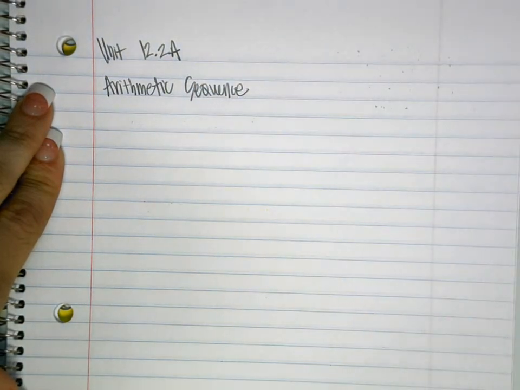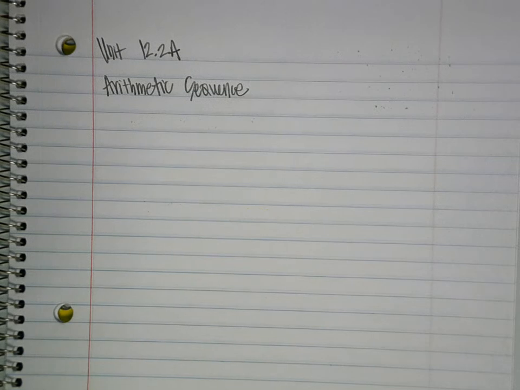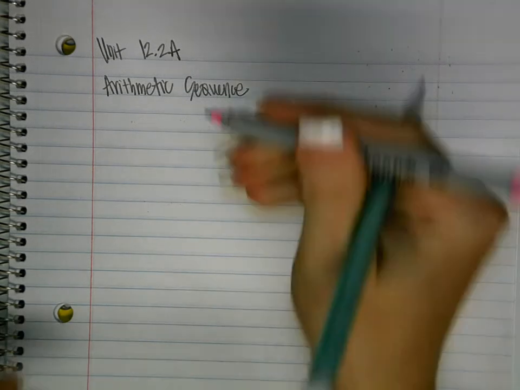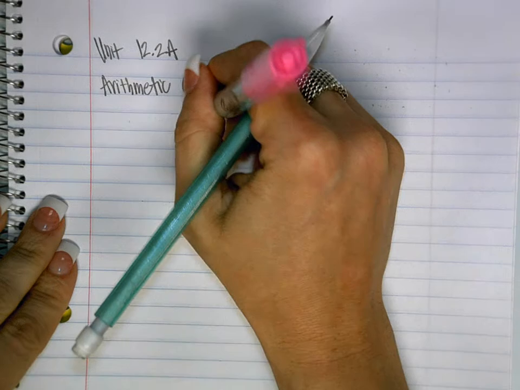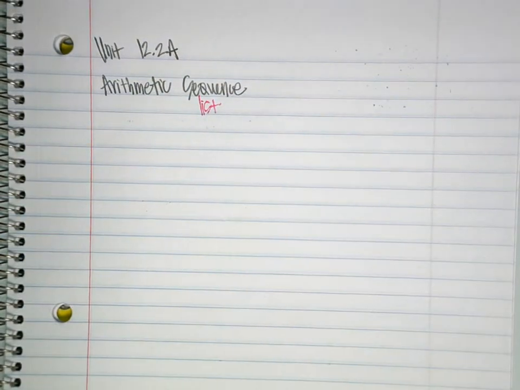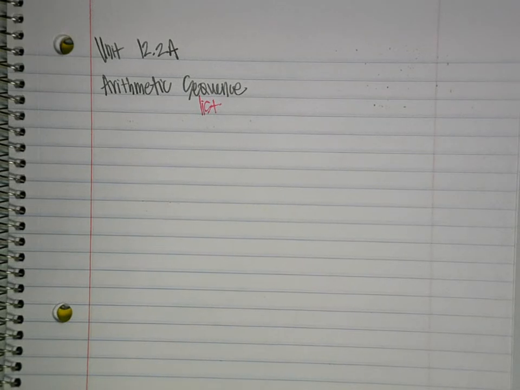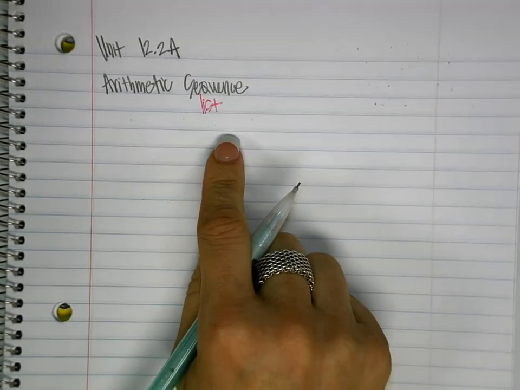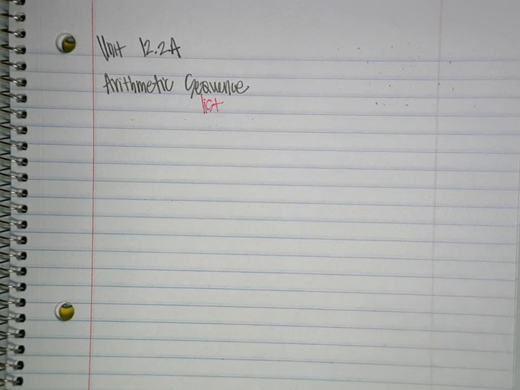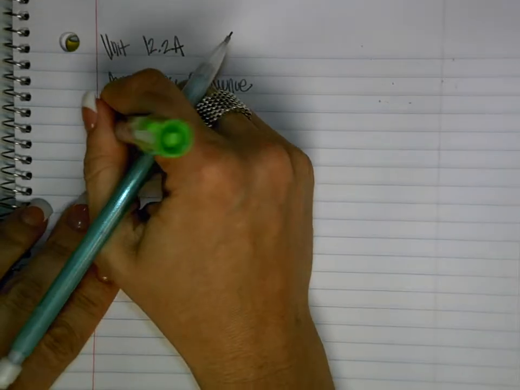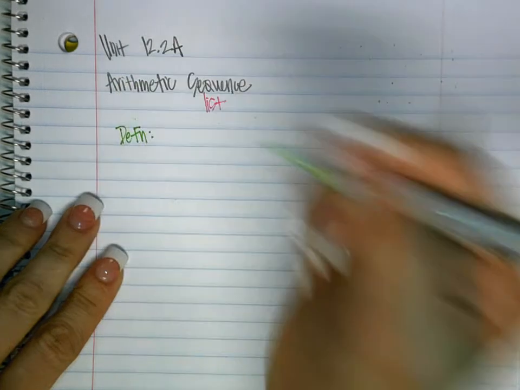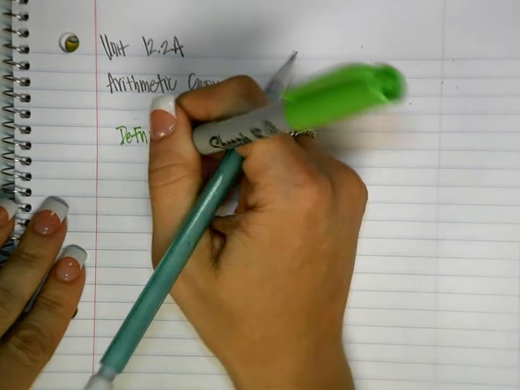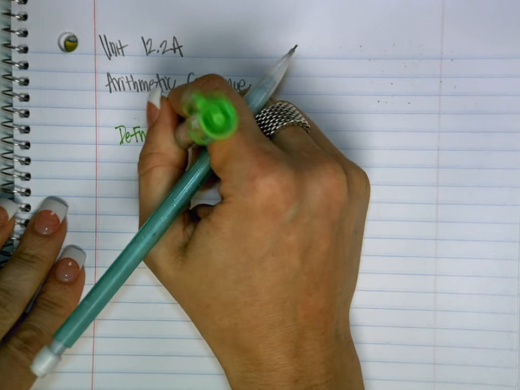Okay, if you remember from yesterday, a sequence is just a what? A list. Okay, just a list. So we're not going to be adding anything together. That was a series. But we're going to deal with sequences, which are just lists. Okay, so the definition of an arithmetic sequence is that they have a common difference.